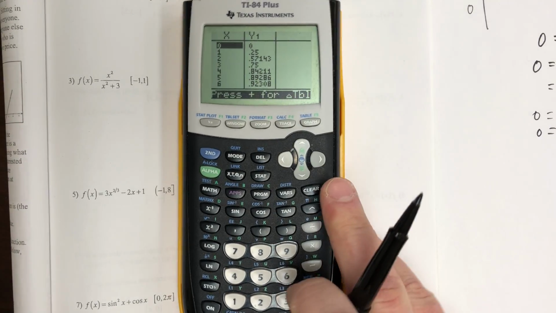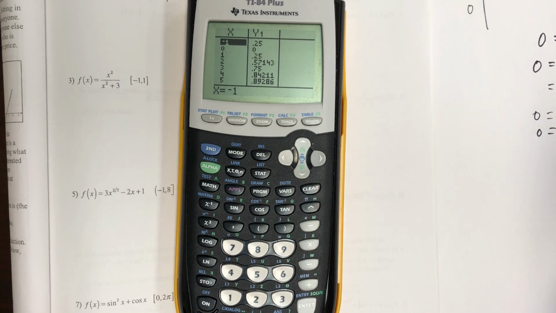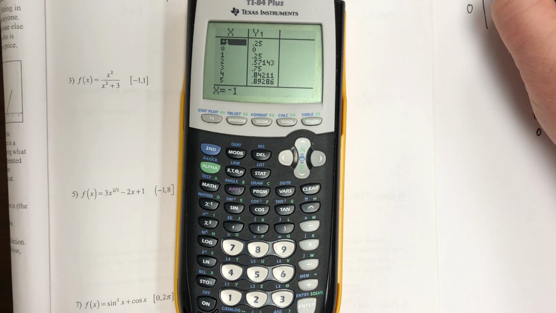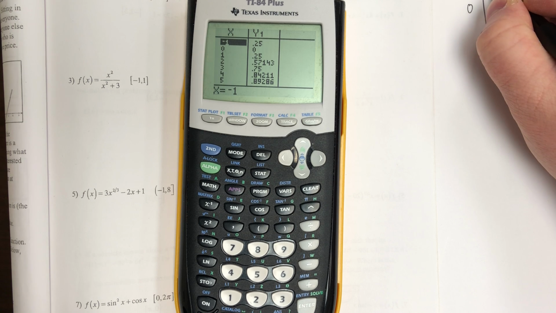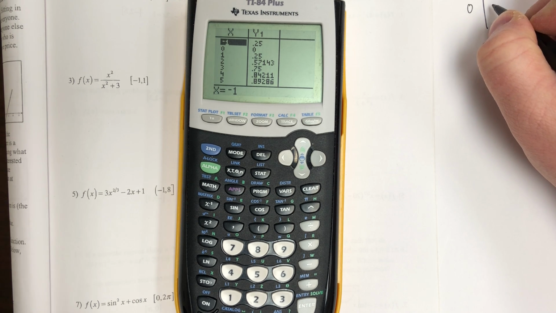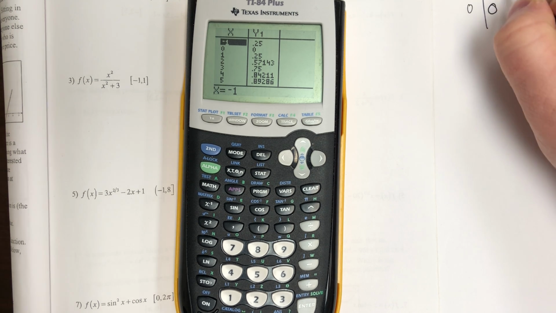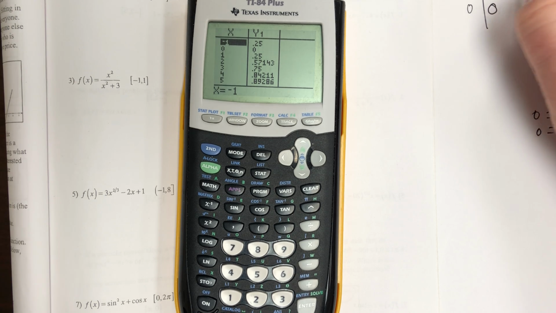Let's go to the table. I need -1, 0, and 1. -1 was 0.25, 0, well, that's a fun one. 0, 0, and no, it wasn't. 0 was 0, and 1 was 0.25.